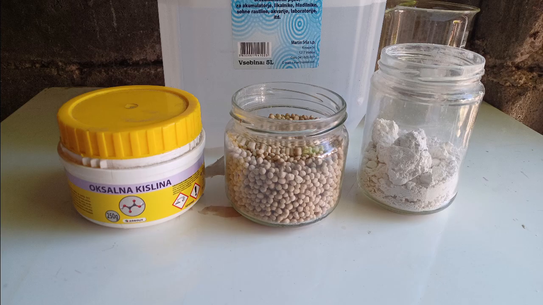There is a number of ways to make nitric acid. This is my take on oxalic precipitation method. The idea is to take a common ammonium nitrate based fertilizer, convert it to calcium nitrate, and react it with oxalic acid to make nitric acid.